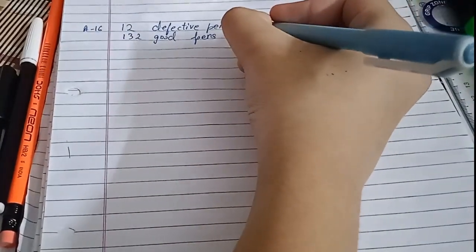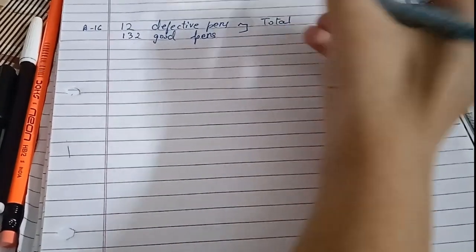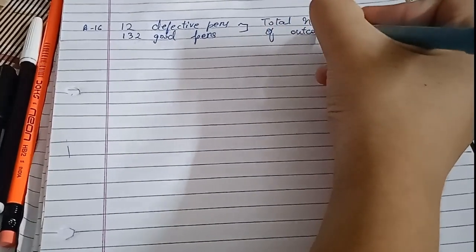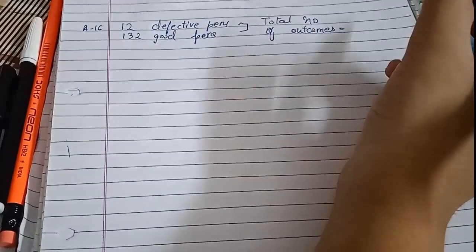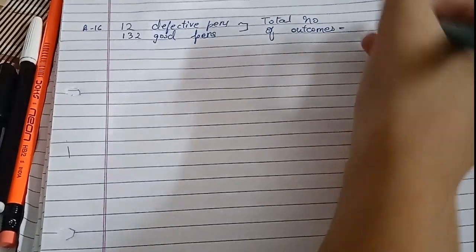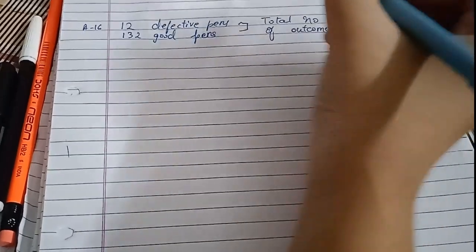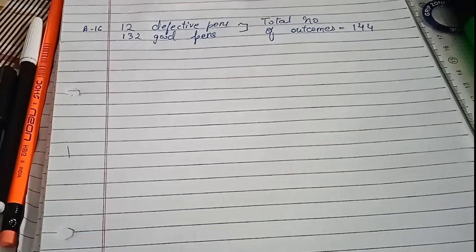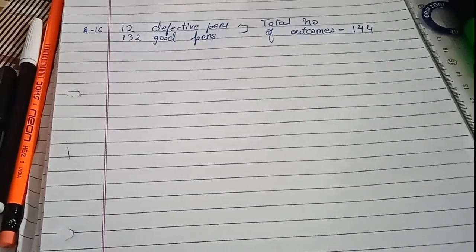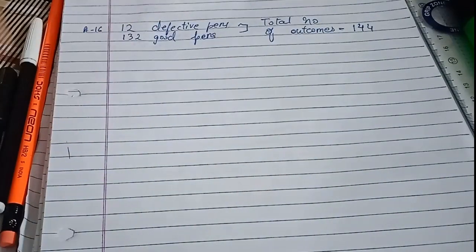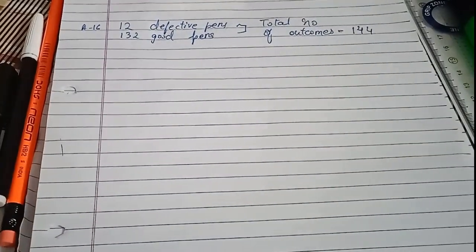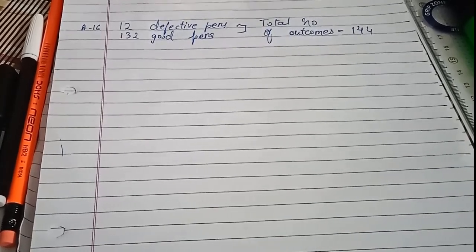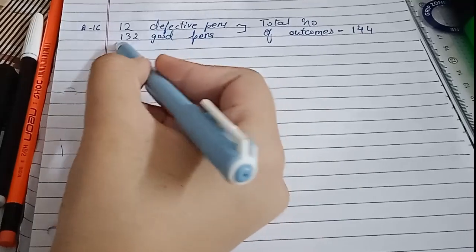So now the total number of outcomes is equal to the sum, 132 plus 12, which is 144. Okay, the total number of outcomes are there. Now one pen is taken out at random from this lot. The 144 here is referred to as the lot. Determine the probability that the pen taken out is a good one. You have to tell me what is the probability that you get a good one.